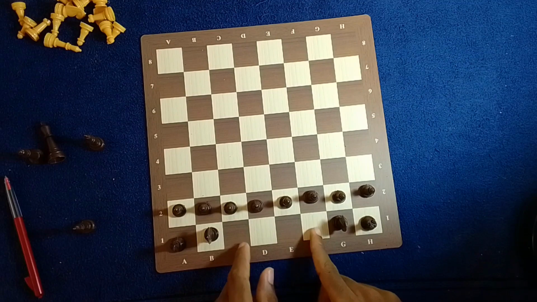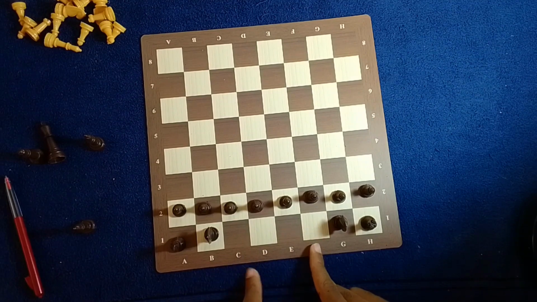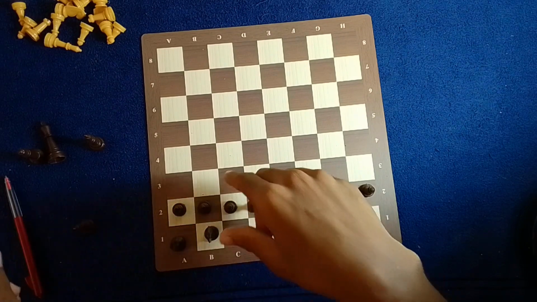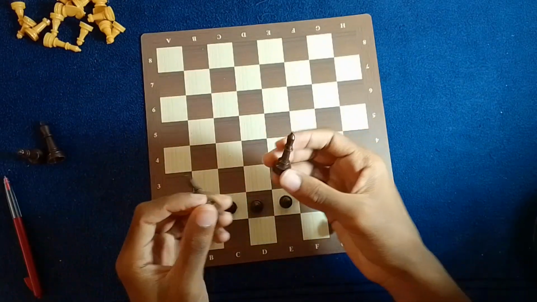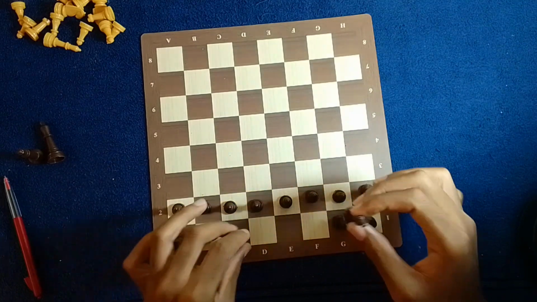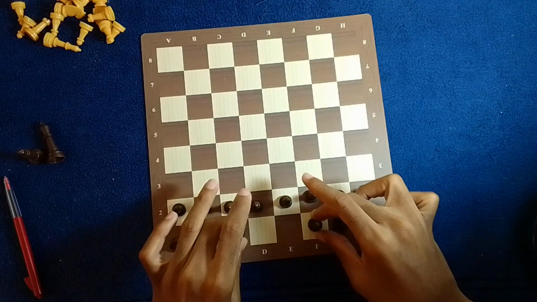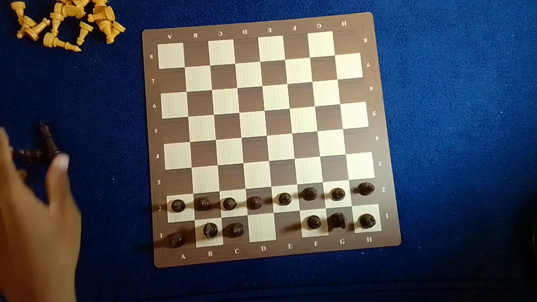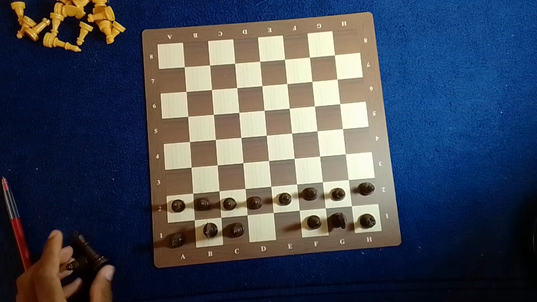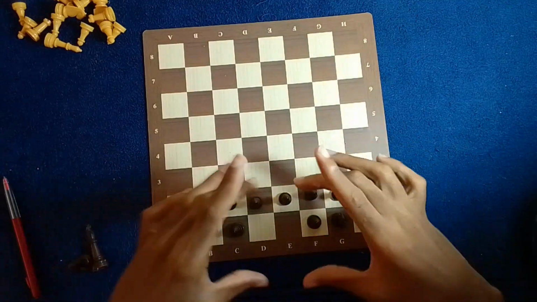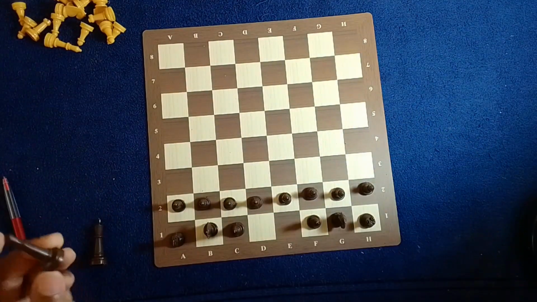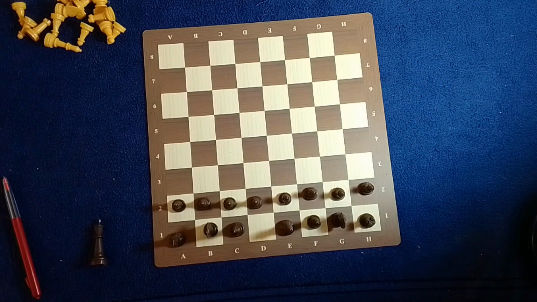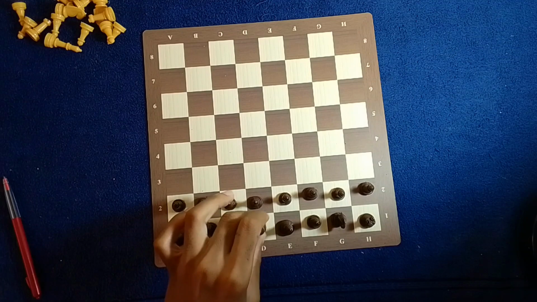And the third block, which is C1 and F1, you place the bishop. This is the bishop, you place it here, and the other one here. And the last two blocks are where you place the queen and king. If you have black pieces, you place your black queen on the black spot, and the king you place here.